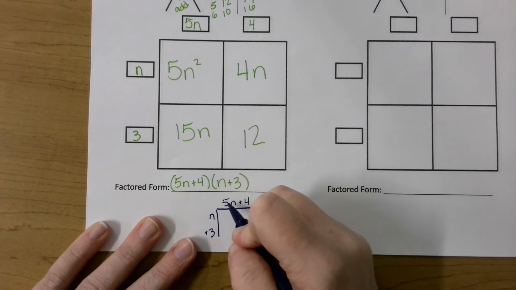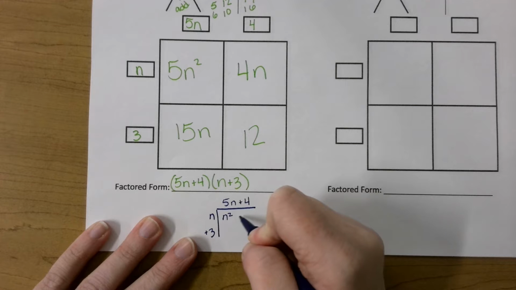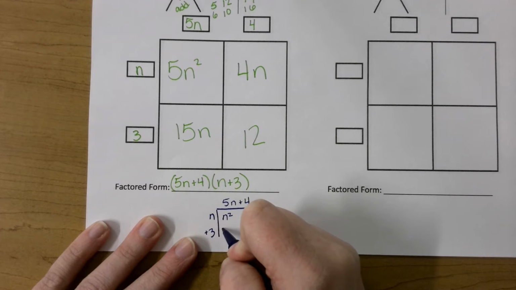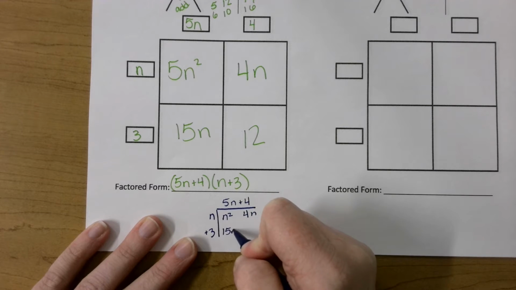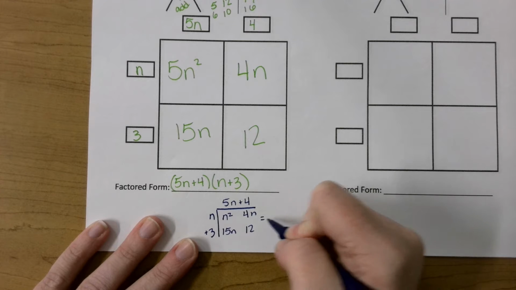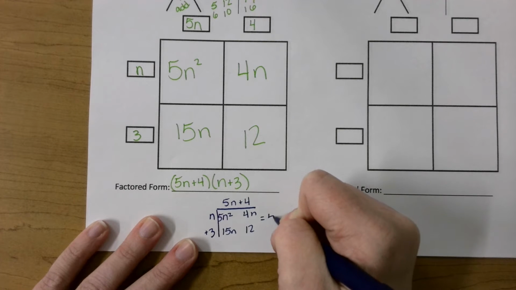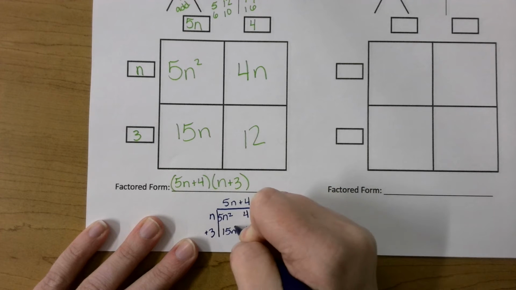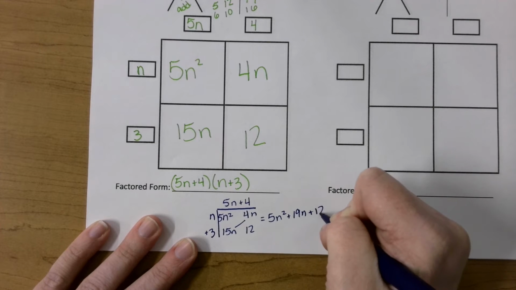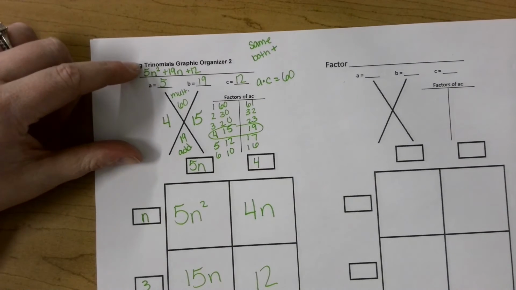Let's just double check. 5n times n is 5n squared. 4 times n is 4n. 5 times 3 is 15, and then carry the n. 3 times 4 is 12. Sorry, I didn't carry that 5, so I should have 5n squared. Add those to get 19n, and then at the end I have 12. To double check, this matches our problem.